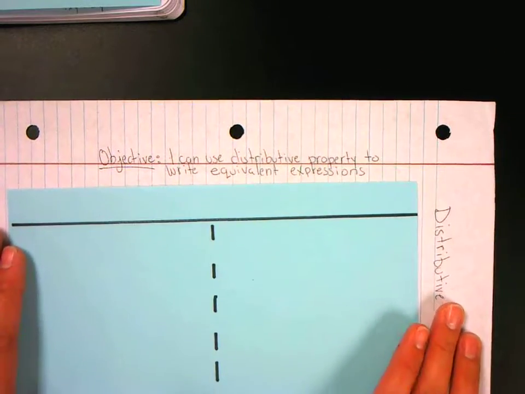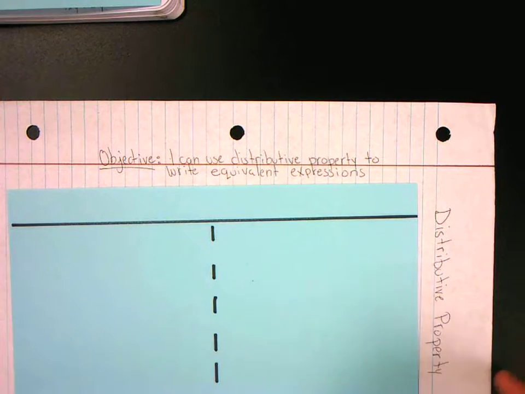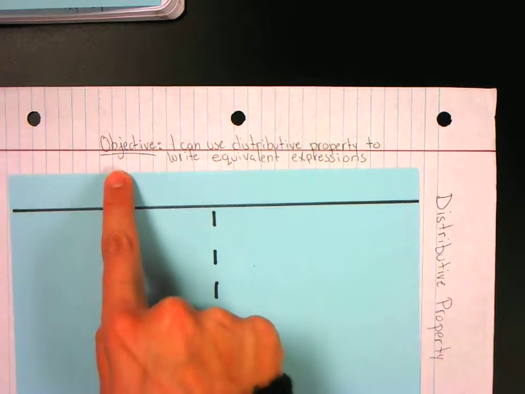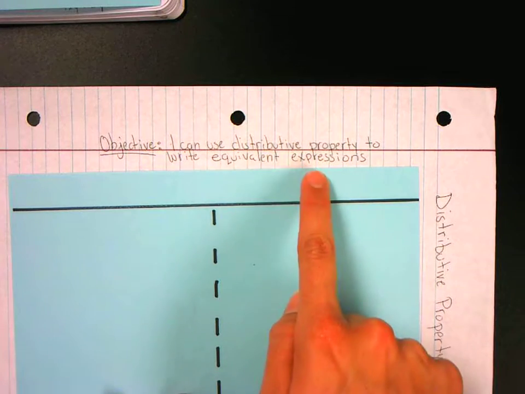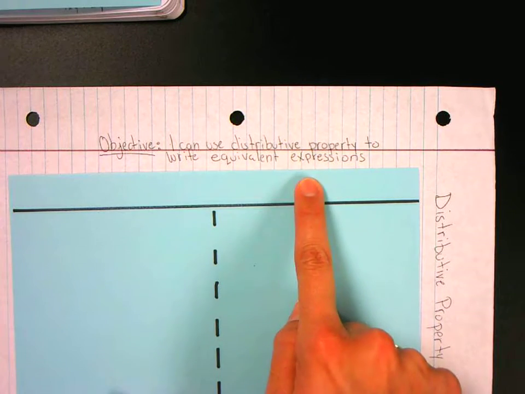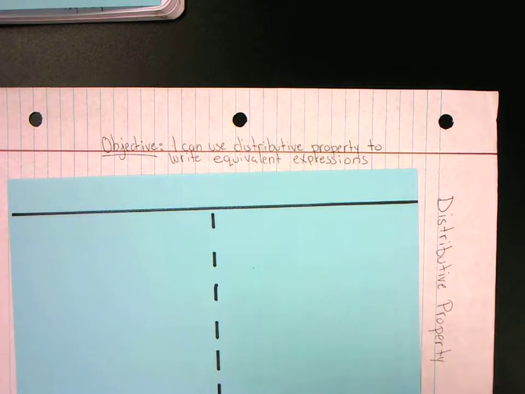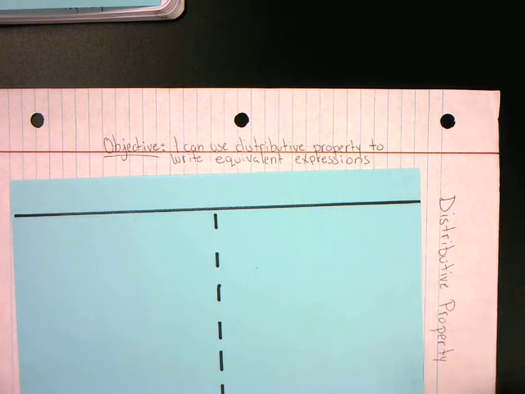Our objective is actually going to go on the side of our paper in order for us to see the objective and the foldable at the same time. So our objective for today is I can use the distributive property to write equivalent expressions. Equivalent expressions, meaning the same kind of expression, you'll get the same answer, it's just written a different way. And we're going to learn a bunch of properties, but this is the first one, and this is the one you'll see most often, the distributive property. Okay, so make sure you have that in your notebook.